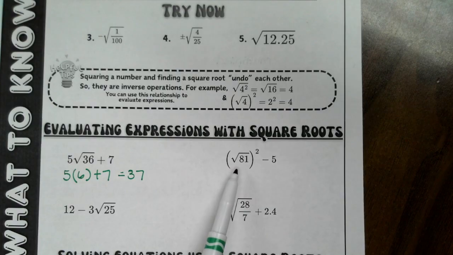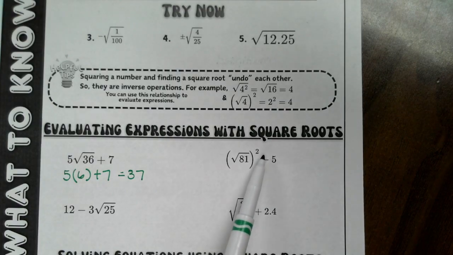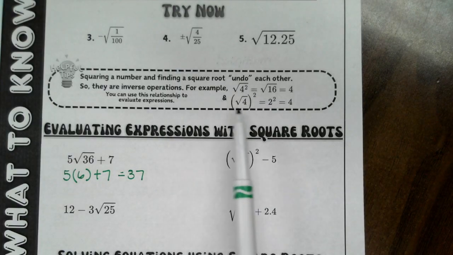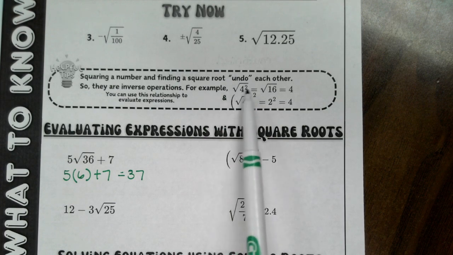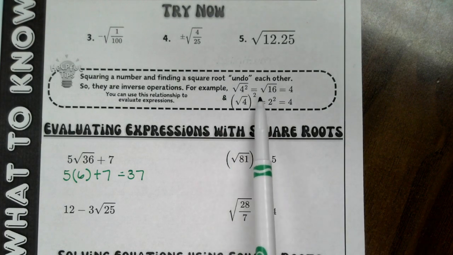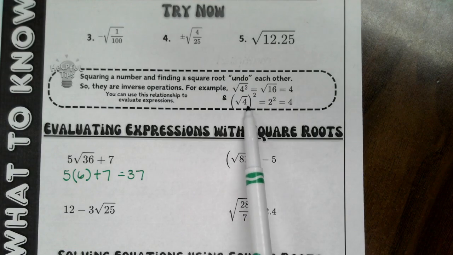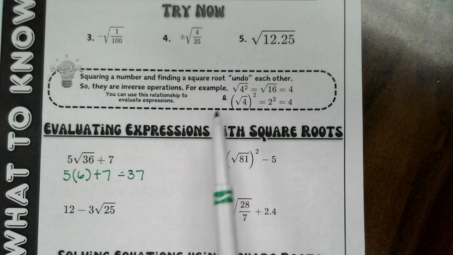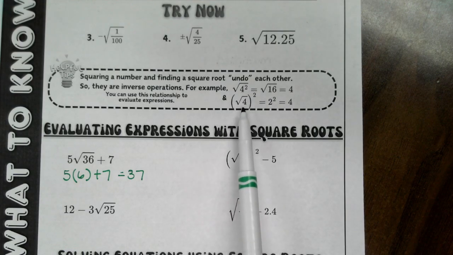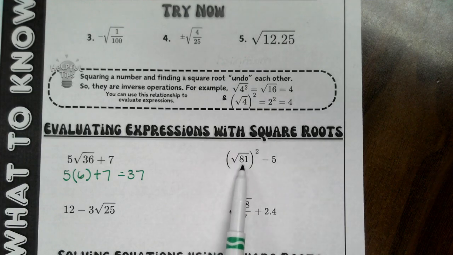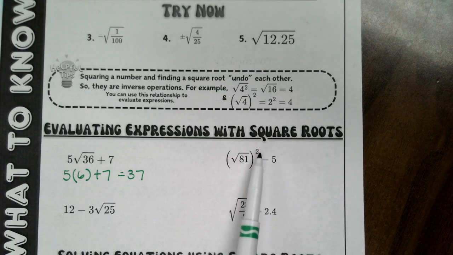Okay, you're going to look here. What is the square root of 81 squared? Remember, this is one of those that undo each other. If I'm asking you for the square root of a squared number, I'm just going to take the number inside. So essentially, I'm just going to say this is 81, right? Because if I find the square root of 81, it's 9, and then I square that, I get 81 again. So it's going to be 81 minus 5. So try these 2 problems on your own.